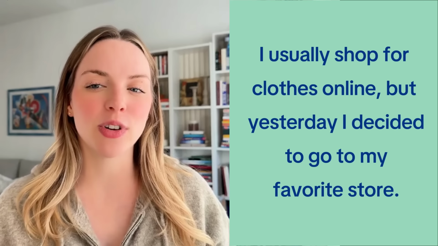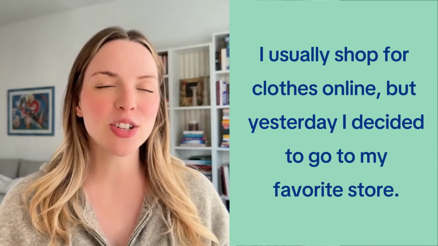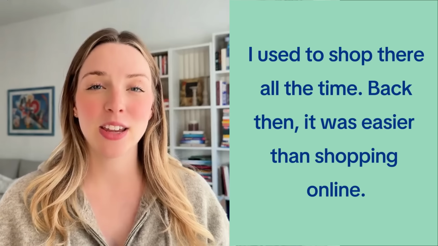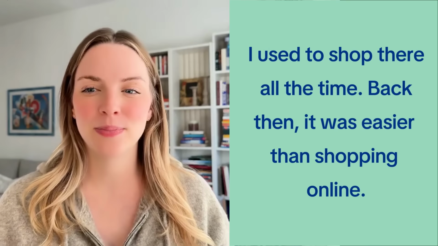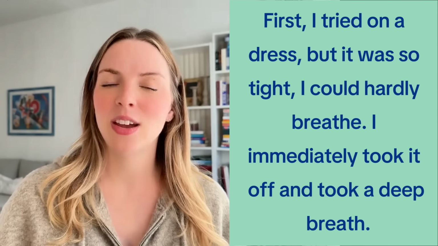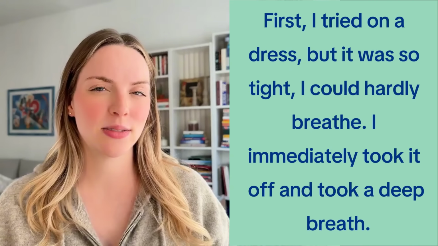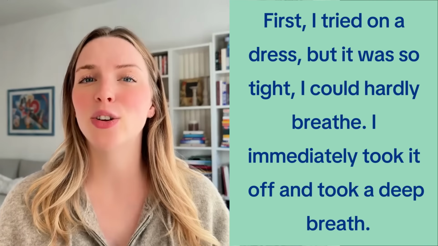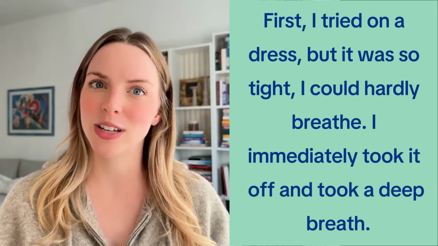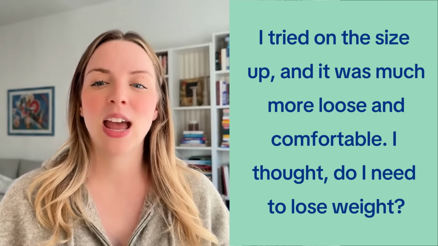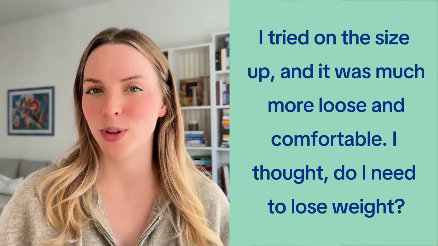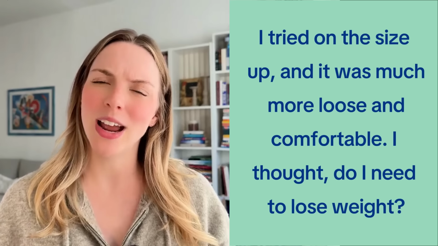I usually shop for clothes online, but yesterday I decided to go to my favorite store. I used to shop there all the time. Back then, it was easier than shopping online. First, I tried on a dress, but it was so tight, I could hardly breathe. I immediately took it off and took a deep breath. I tried on the size up, and it was much more loose and comfortable. I thought, do I need to lose weight?